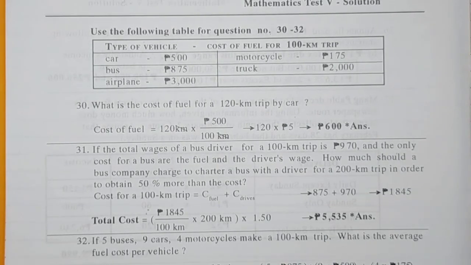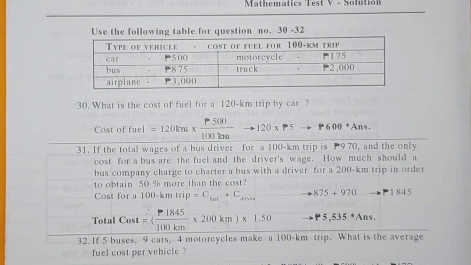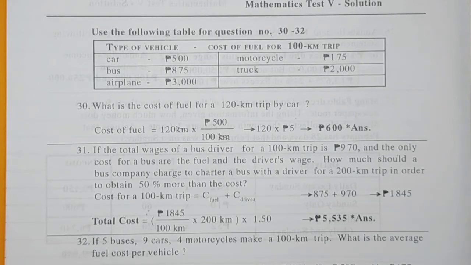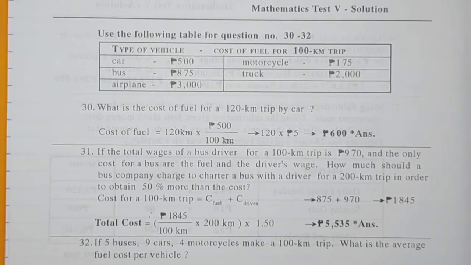5,535 pesos. If 5 buses, 9 cars, 4 motorcycles make a 100-kilometer trip, what is the average fuel cost per vehicle? So formula will be average cost equal to total cost of fuel divided by total number of vehicles. That will be 5 times 875 plus 9 times 500 plus 4 times 175 divided by 5 plus 9 plus 4. So simplify this. The result will be 4,375 plus 4,500 plus 700 all over 5 plus 9 plus 4. That will be 9,575 divided by 18. That is 531.94 is the average cost of fuel per vehicle.